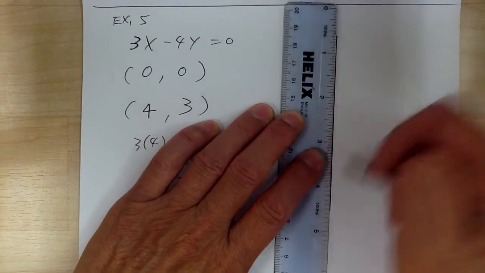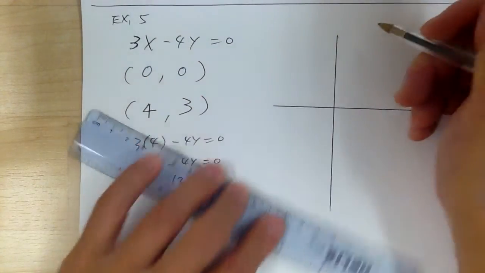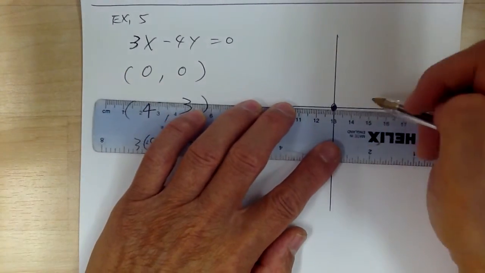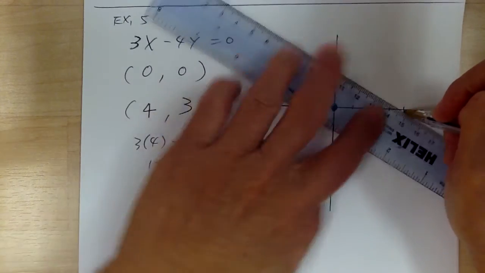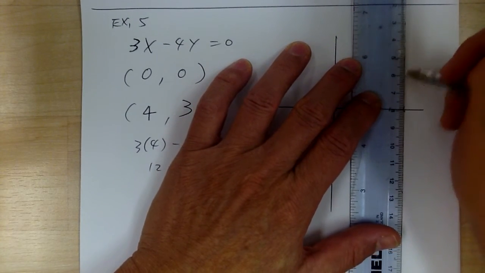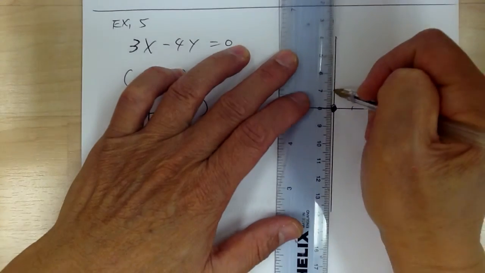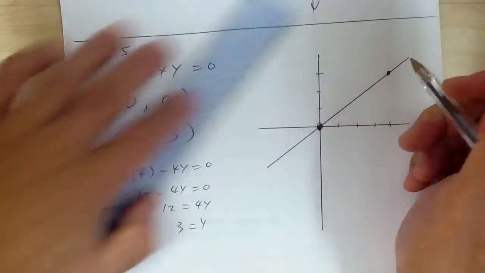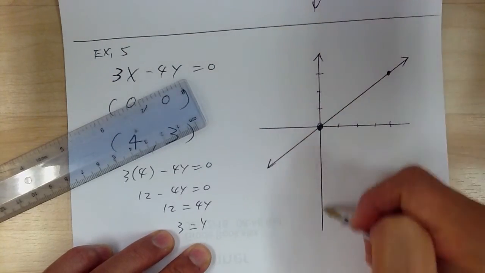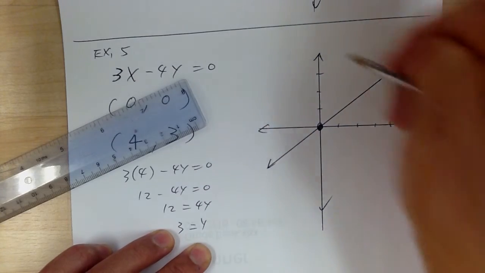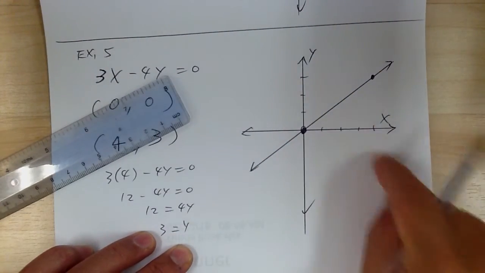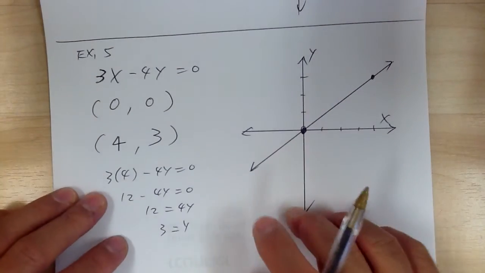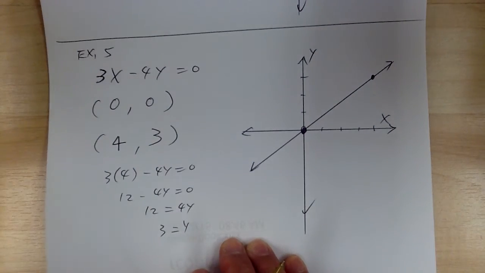Okay, so now you go and graph that. First point is 0, 0. Next point is 4, 3. So that's the point 4, 3. You connect the two dots, and make sure you draw all your arrows, and an x and a y. Make sure you get all this stuff in there, and that's it. Okay, so again, it's not difficult, but you need to know what to do.